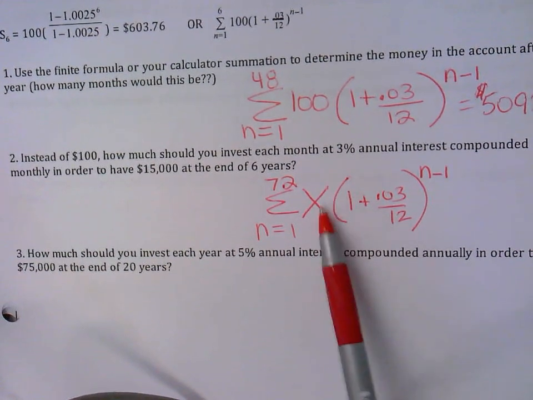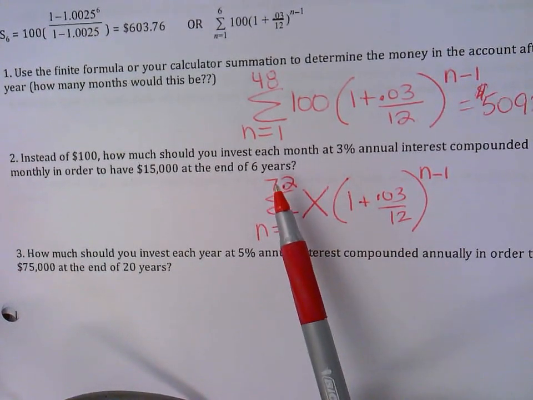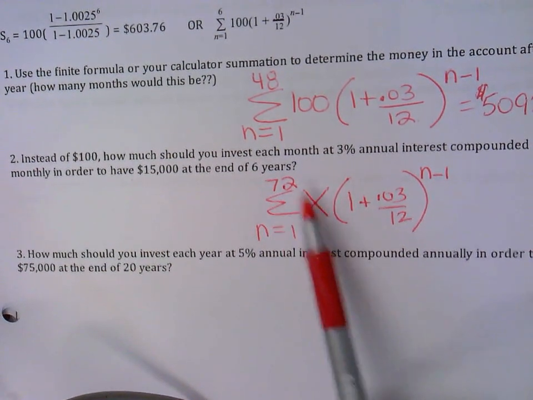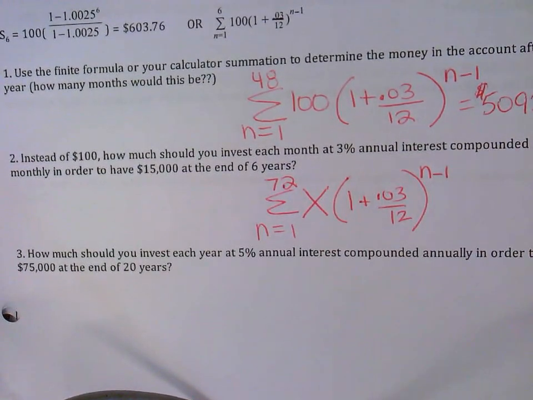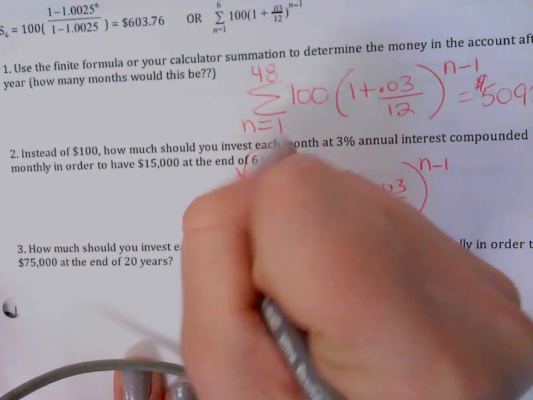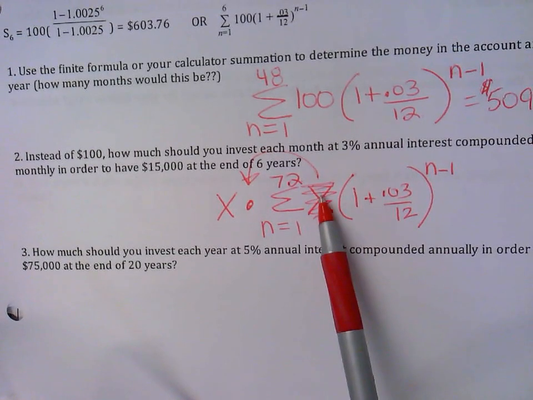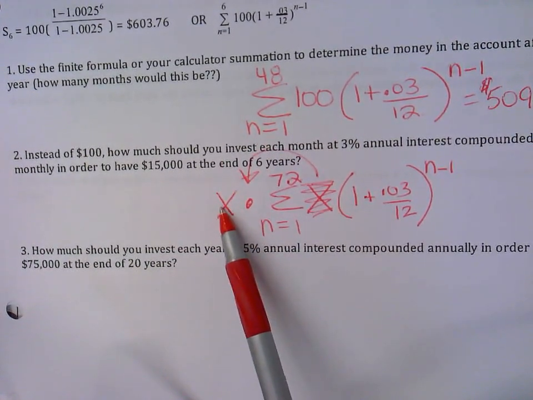This X is really just going to be multiplied by 72, isn't it? So if you invested 40, you're investing 40 times 72 months. So it's really the distributive property. It doesn't matter if you take that X and just do it at the end. You can move this unknown amount outside of the summation and just treat it like a constant.